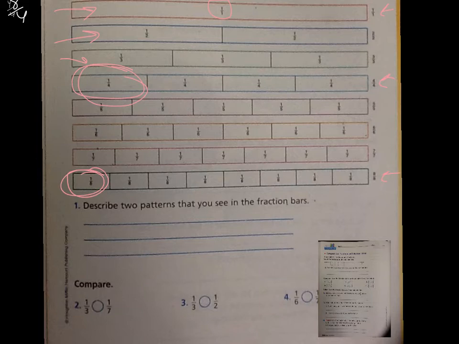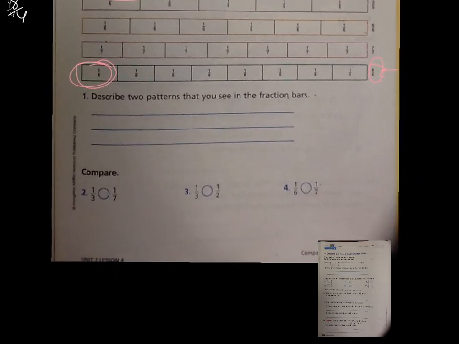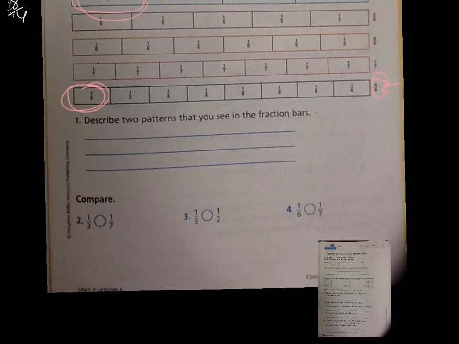Another pattern would be the bigger the denominator, the more pieces there are. Okay, so here we have 8 in the denominator, and that means there's 8 pieces, 8 unit fractions. So the bigger the denominator, the more pieces there are, and the bigger the denominator, the smaller the unit fraction is. So knowing that if we're talking unit fractions, the bigger the denominator means the smaller the piece.